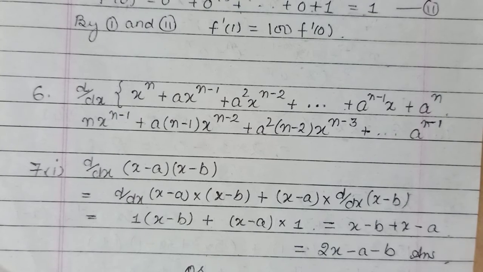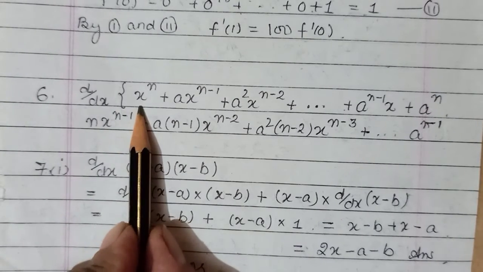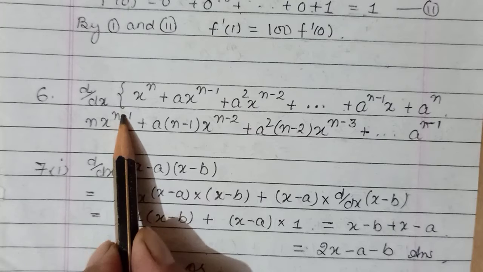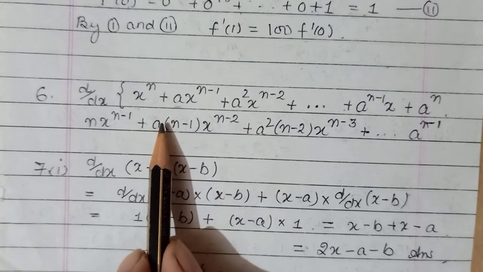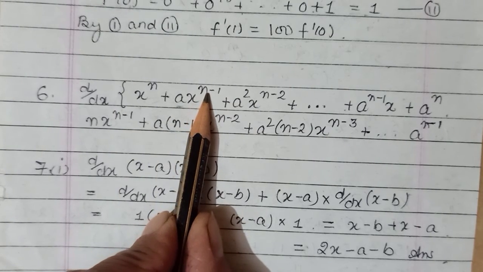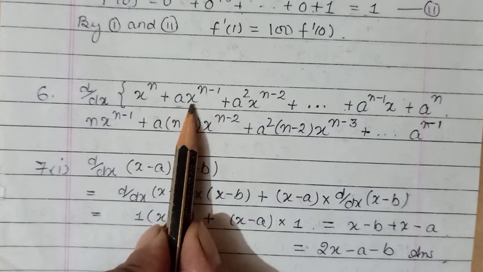Sixth one on the same line, children. It's simple enough. Again you have to apply the same power rule. So this will become n x to the power of n minus 1. a is a scalar, it will come outside. In this you will do d by dx. Okay, you will differentiate everything.